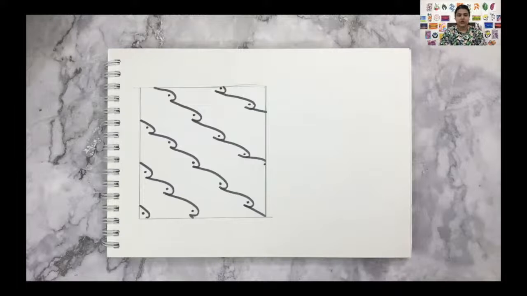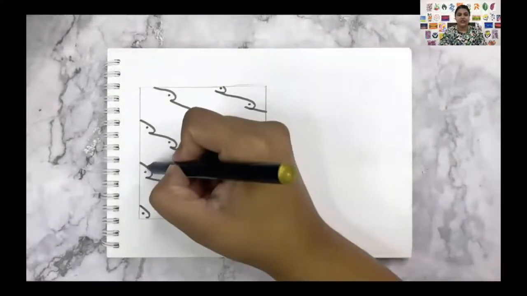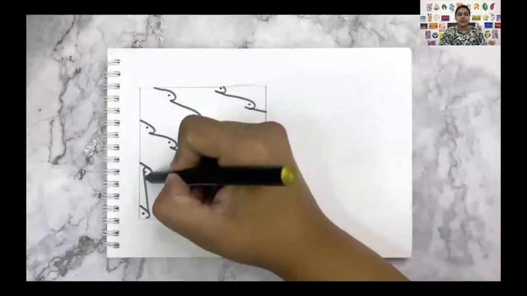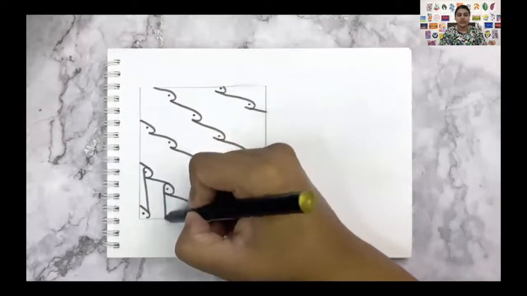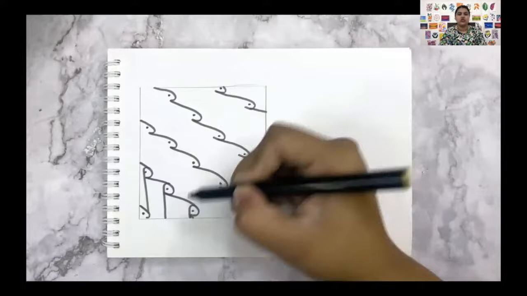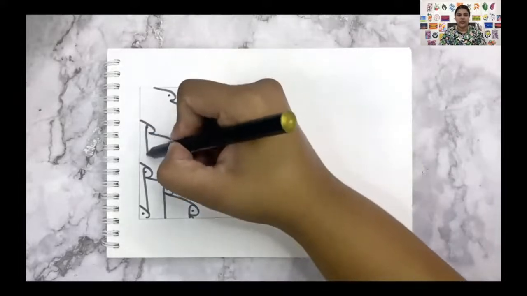All right, so I can see all of you have finished looping it up. So now from the loops, you're going to draw straight lines coming down. So as you can see, straight line coming down. Now it's just going to be really simple from here on. All of them, you just want to do straight lines coming down.